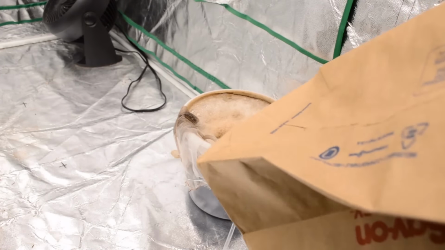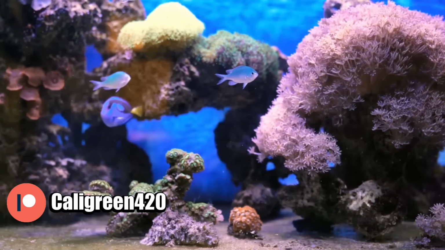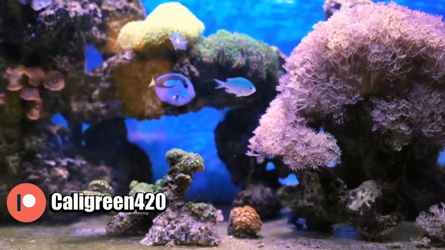The foam doesn't really have anything to do with quality though. It's really just caused by agitation from the bubbles. Aquarium enthusiasts know this as a protein skimmer. The same exact process is happening when you bubble your tea.